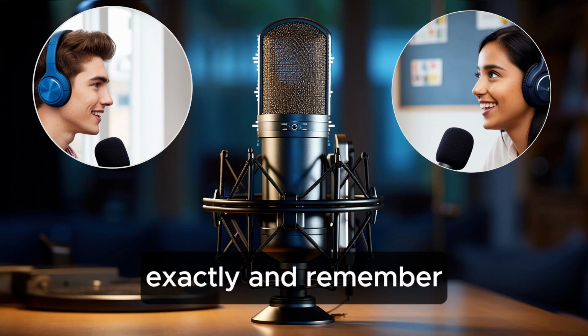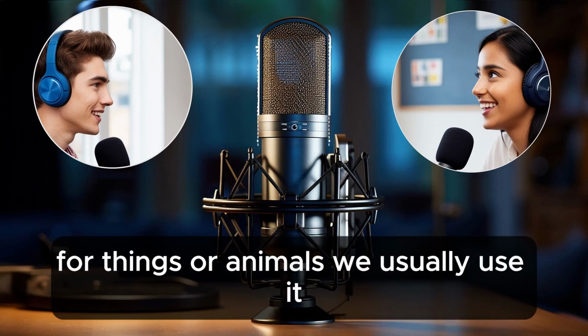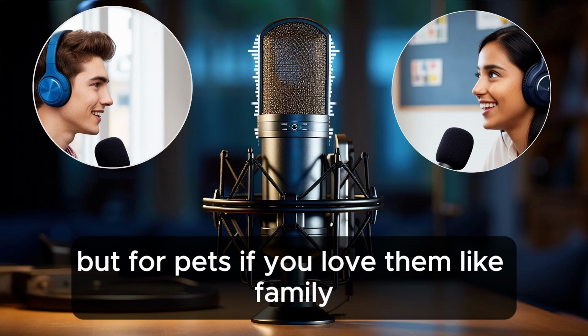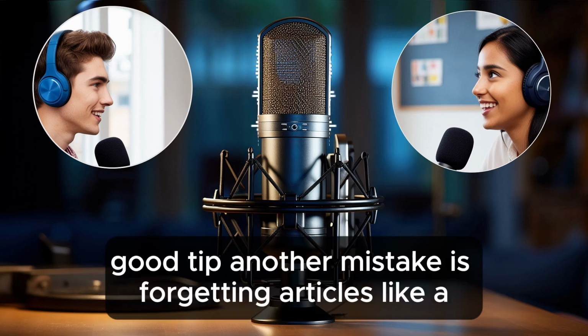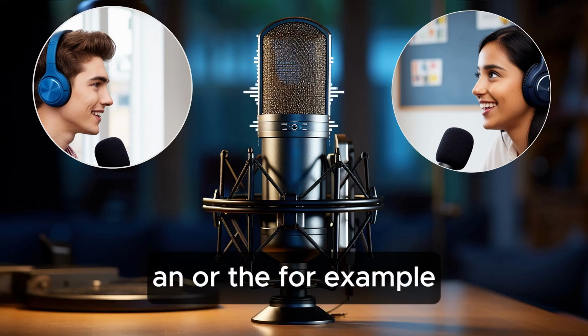Exactly, and remember, for things or animals, we usually use "it," but for pets, if you love them like family, you can say "he" or "she." Good tip.